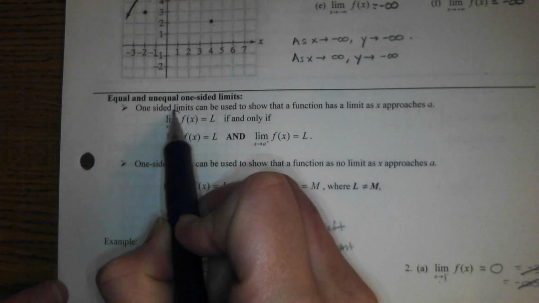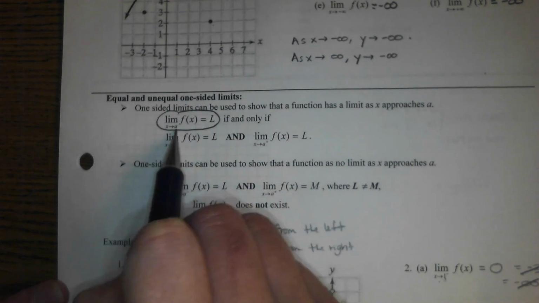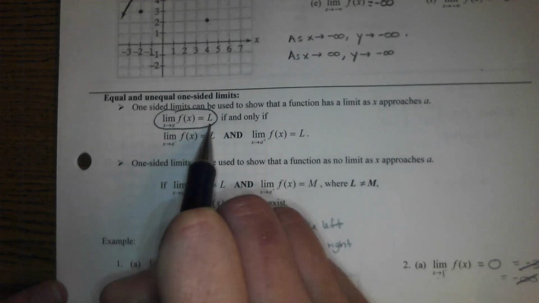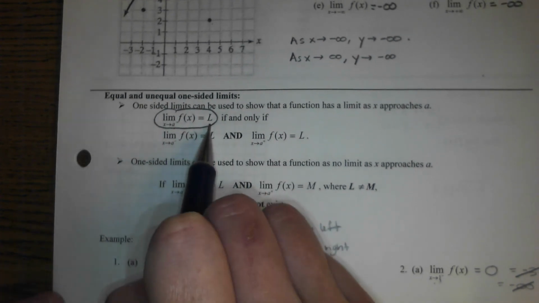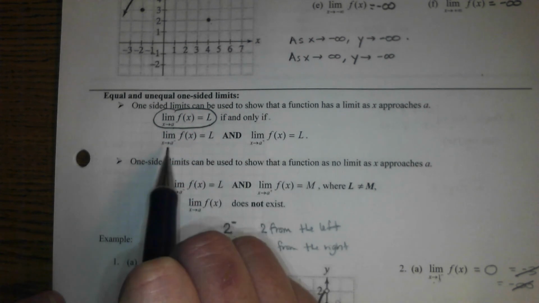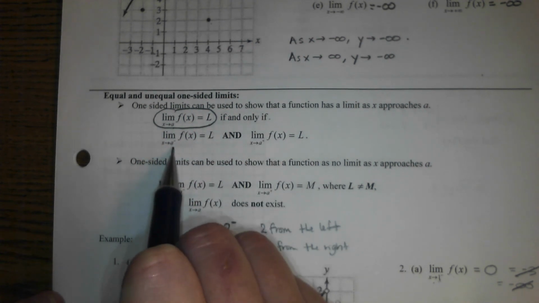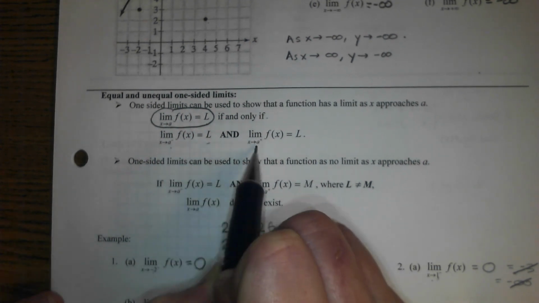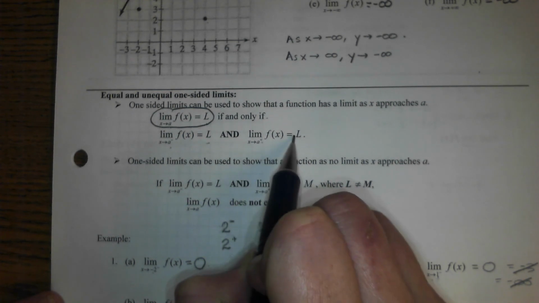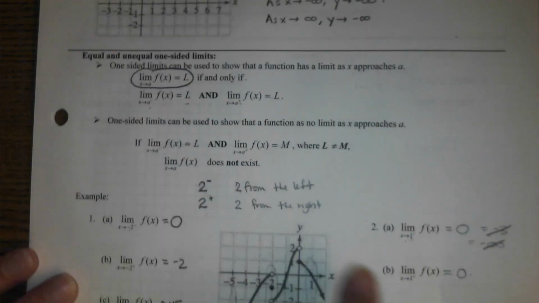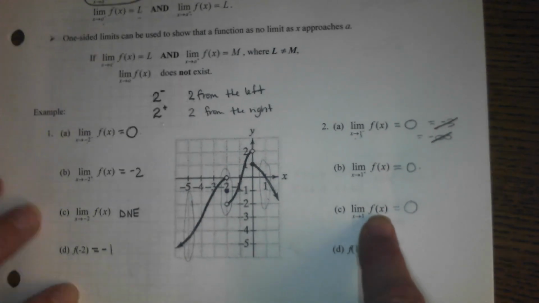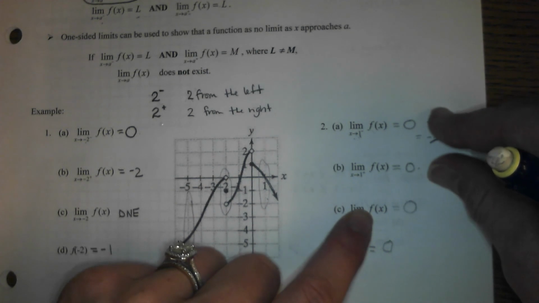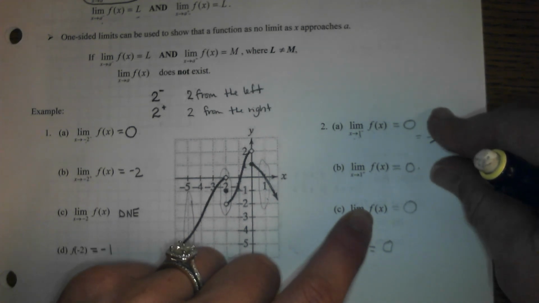This is saying that your overall limit as you approach a will only equal some value L if and only if the limit as you approach from the left equals L and the limit as you approach from the right equals L. In other words, the only way this one's going to exist is if these two agree. Number 1, they have to exist, and number 2, they have to be the same number.